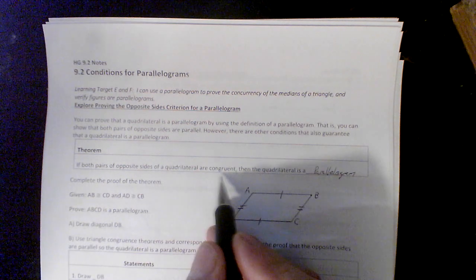Okay, 9.1 had us say, hey, if something's a parallelogram, and let's remember the three things. If it's a parallelogram, opposite sides are congruent, opposite angles are congruent, and diagonals bisect each other. 9.2 is going to have conditions. That means if something's there, for instance, in this case, both opposite sides are congruent, then we're going to prove that it's in fact a parallelogram. So there's going to be some more proof.